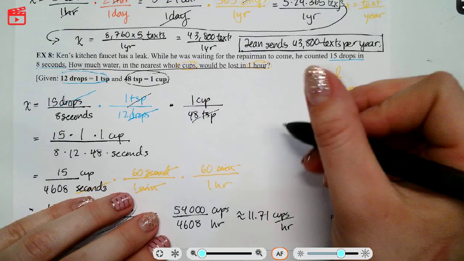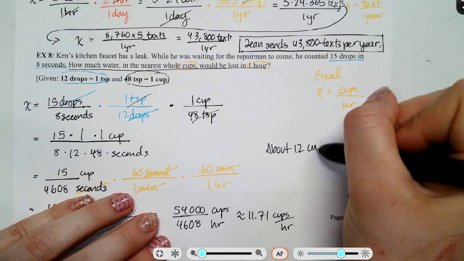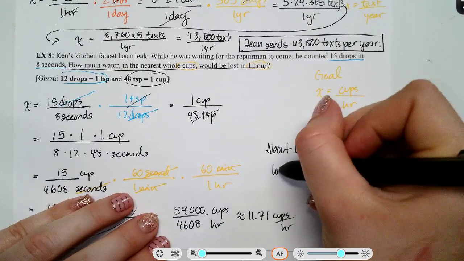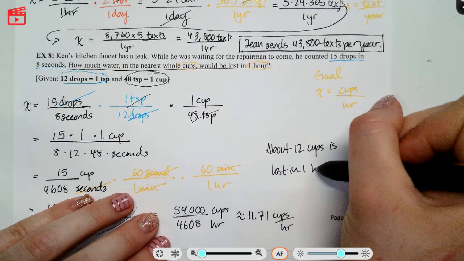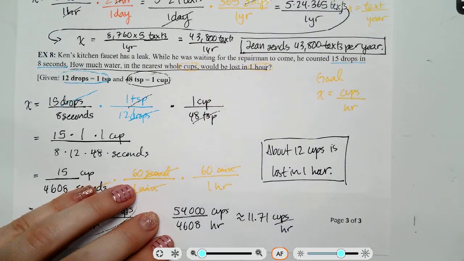So how much water is lost in 1 hour? About 12 cups is lost in 1 hour. Actually quite a bit. So there we go. That is it.